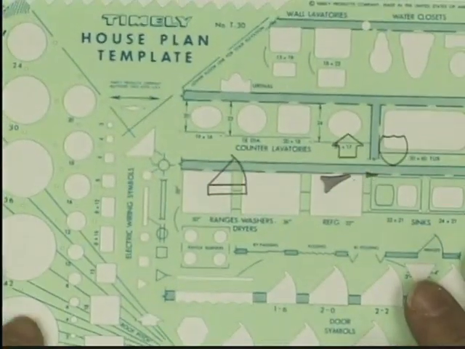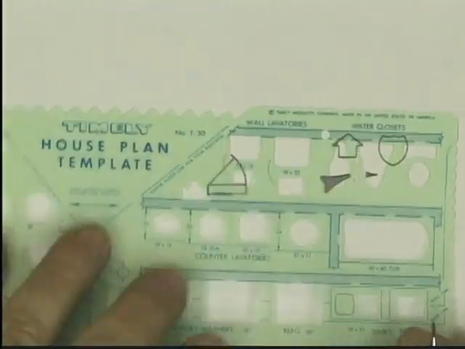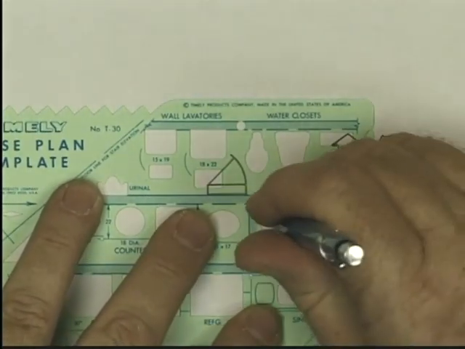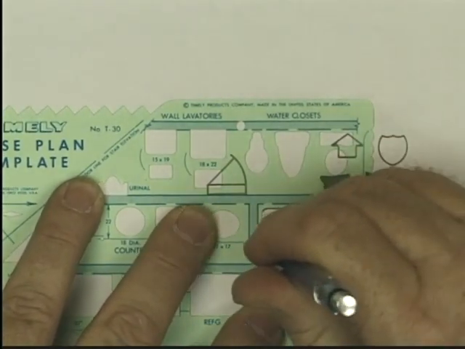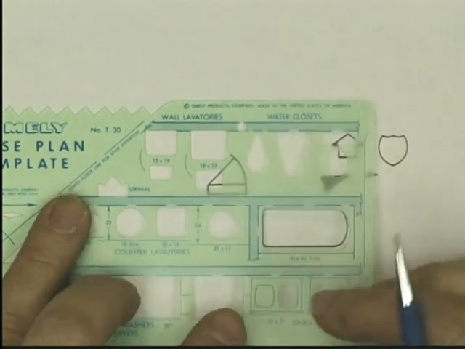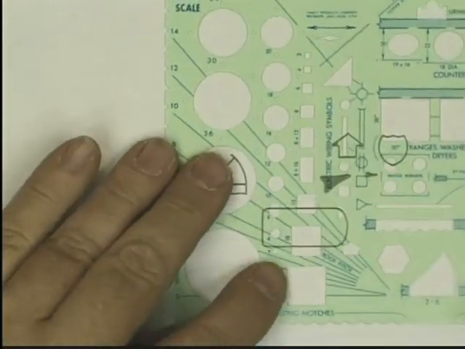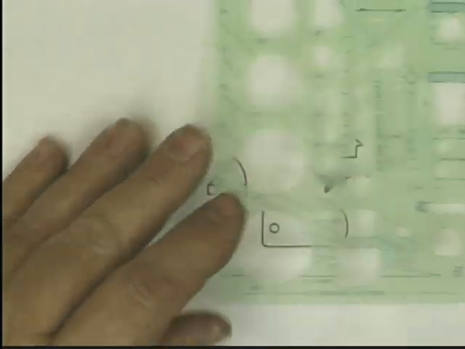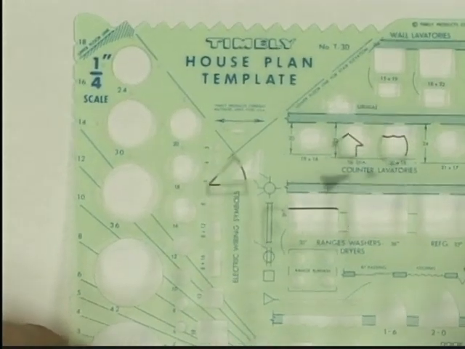Maybe I want to plan the bathtub. And here I can use this little bathtub template. And if I want to show the drain in that bathtub, I might switch over to this little circle here, draw that to represent the drain in the bathtub. Well, there are templates for almost everything.